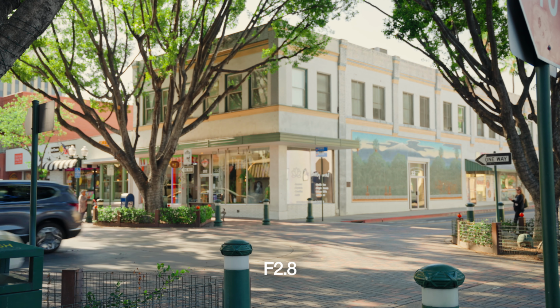A longer focal length, like 70mm at f2.8, will give you more background blur, and a wider focal length, like 17mm at f2.8, will give you less background blur, even if the aperture stays the same. Once you start to hit 35 and 50mm, that's when you'll really start to be able to get a nice blurry background. Another factor that affects background blur is actually sensor size.